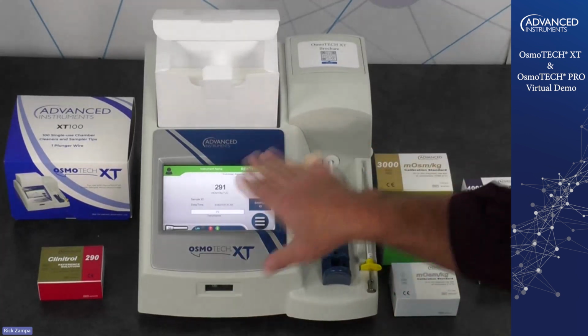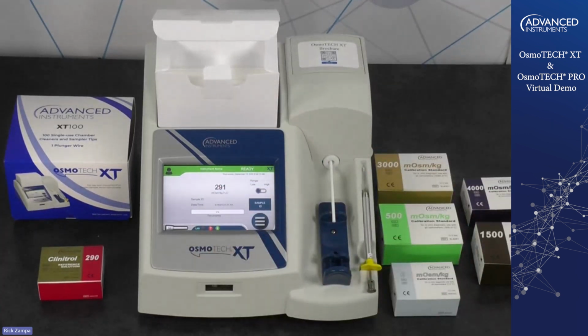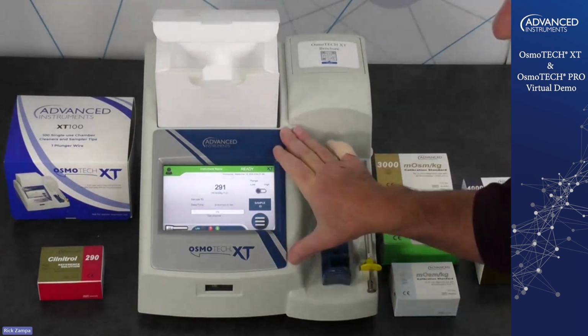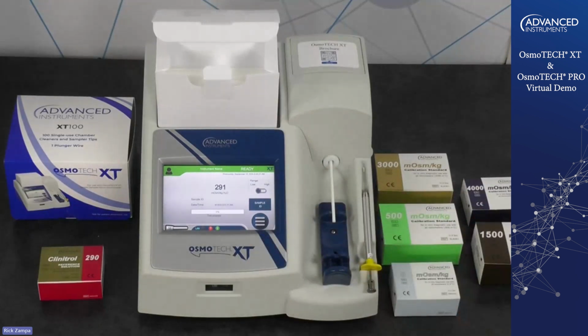Now, I have this instrument set up in its most basic format. As Shweta was talking about, all these instruments are capable of complying with EU standards, FDA standards, pharmacopoeia standards, and those types of things. But the way I have this set up right now is in its most basic format.